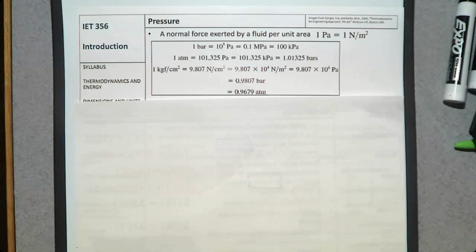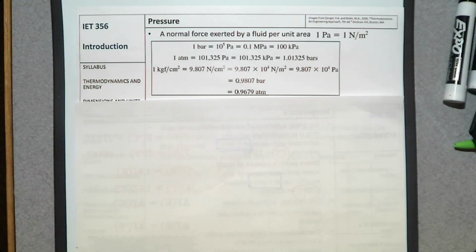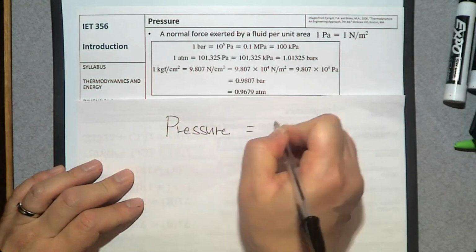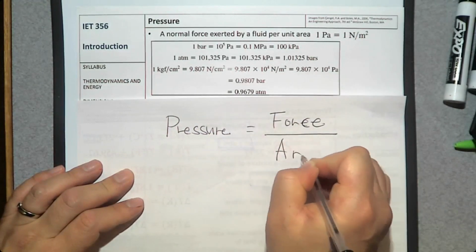Since we cannot determine the point where force is acting by a fluid, we just divide the force by air by the entire area where the force is acting. That is pressure. So pressure is force divided by area.